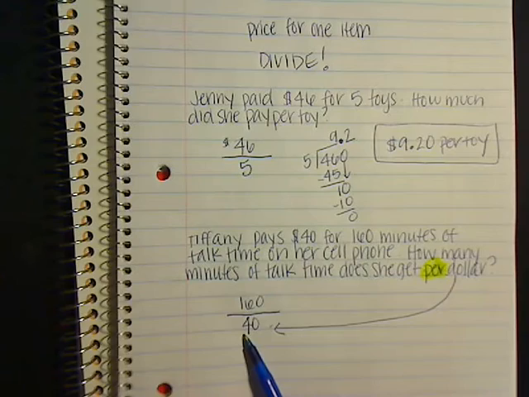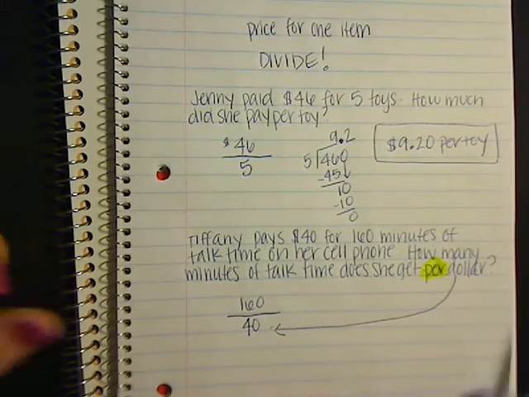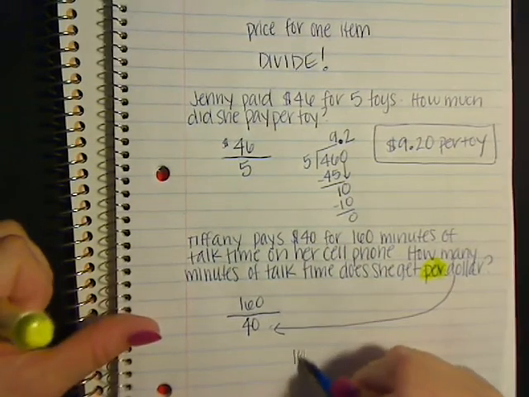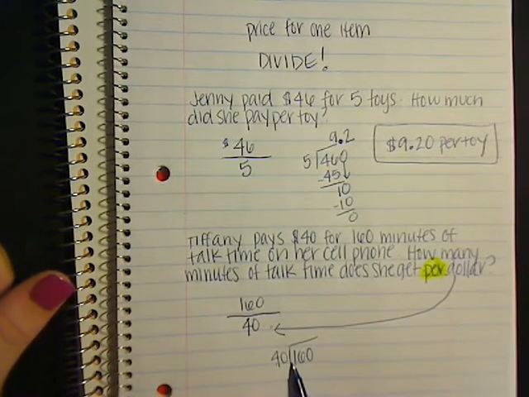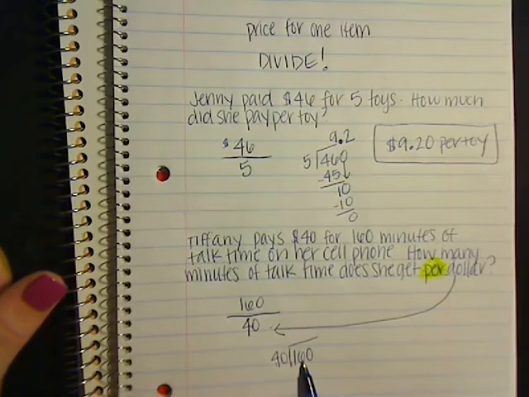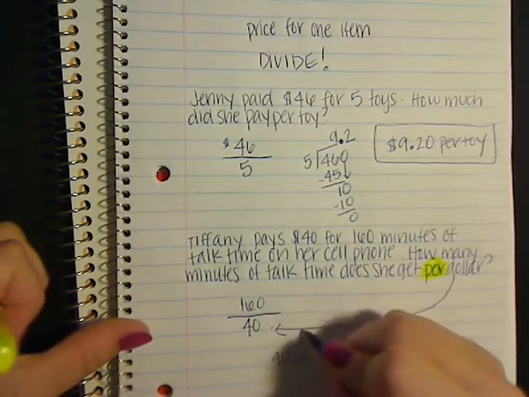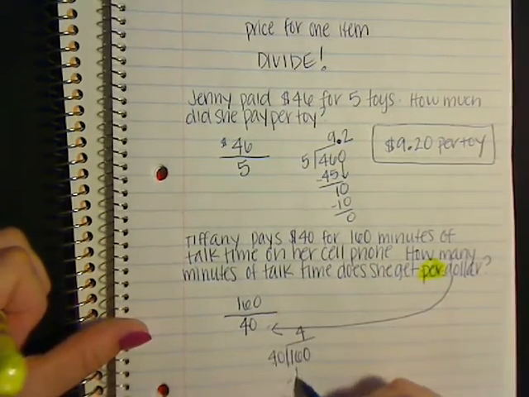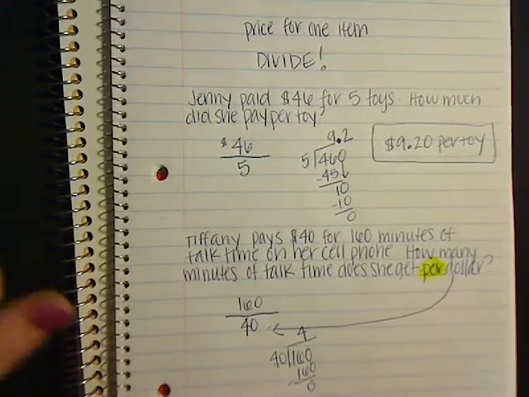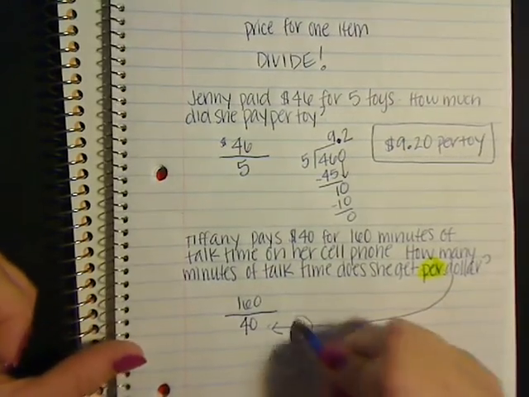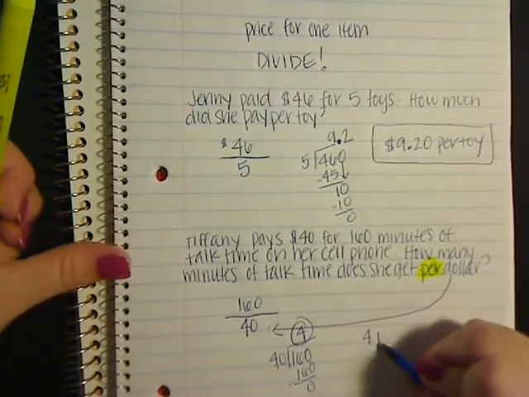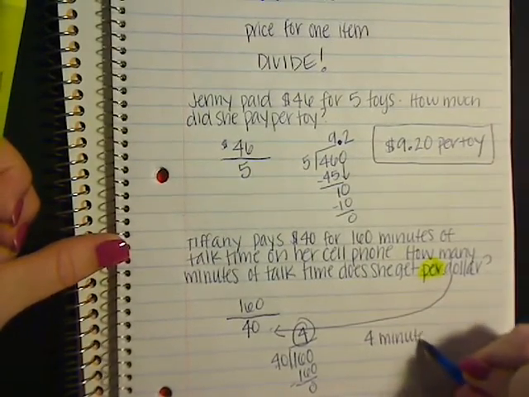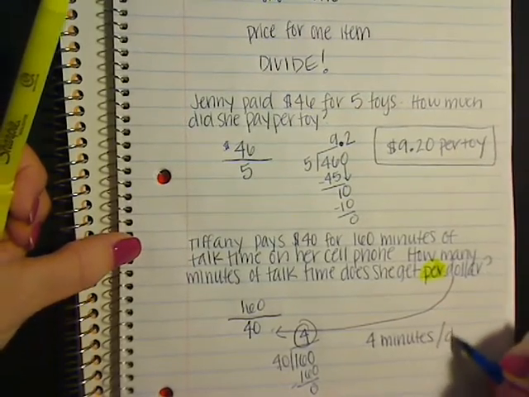So in order to figure out how many minutes she gets per dollar, I'm going to do 160 divided by 40. Well, 40 won't go into 1 or 16, but it will go into 160 4 times. So minus 160 is 0. So how many minutes of talk time does she get per dollar? 4 minutes per dollar.